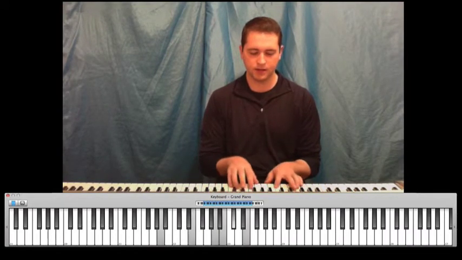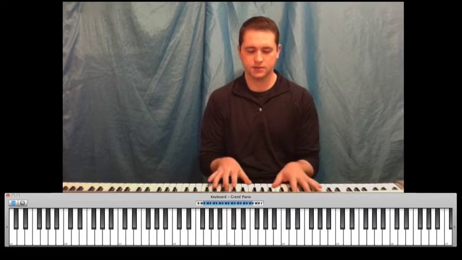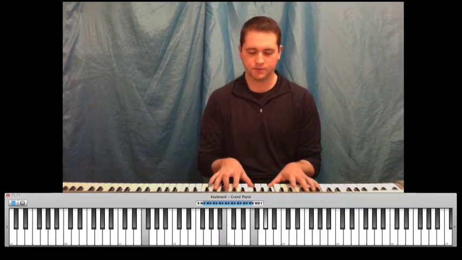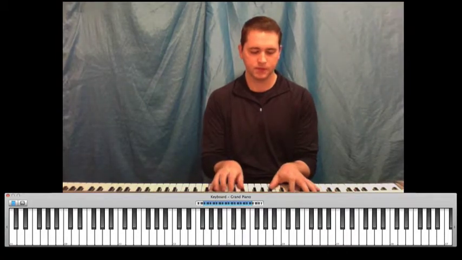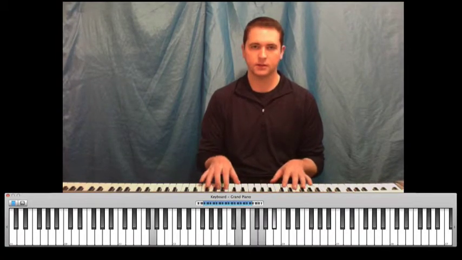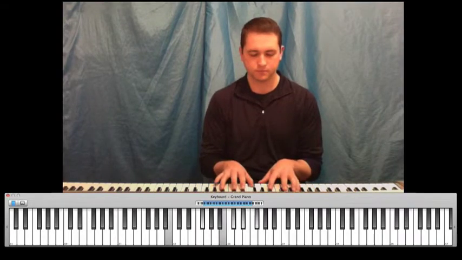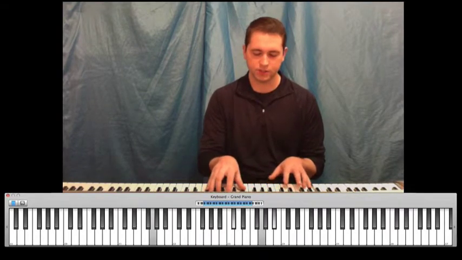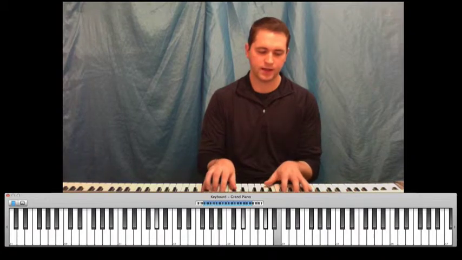Okay, in the key of A, C7 over F to F sharp minor. Key of B flat, D7 over F sharp to G minor. And finally in the key of B, E flat 7 over G to A flat minor 7.